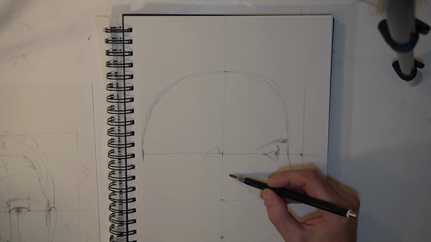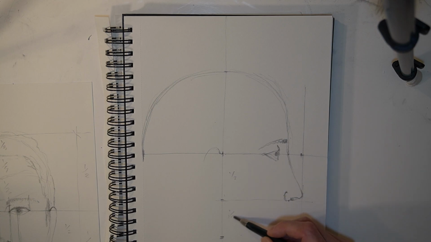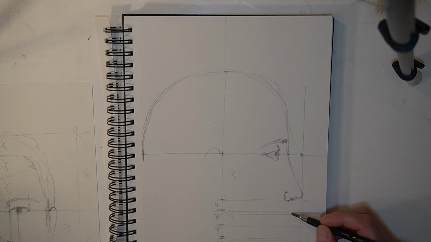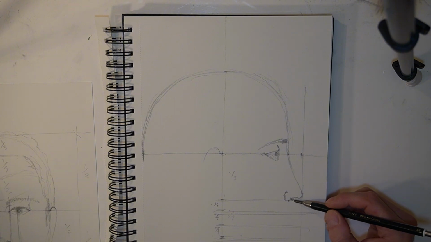So we have half here and half here. We know this is the bottom of the head. We divided this before into three. So one third here, one third here, and one third here. And we can pull these lines through. Let's just do this correctly. So there. It doesn't have to be 100% accurate. Like I said, we humans do vary.